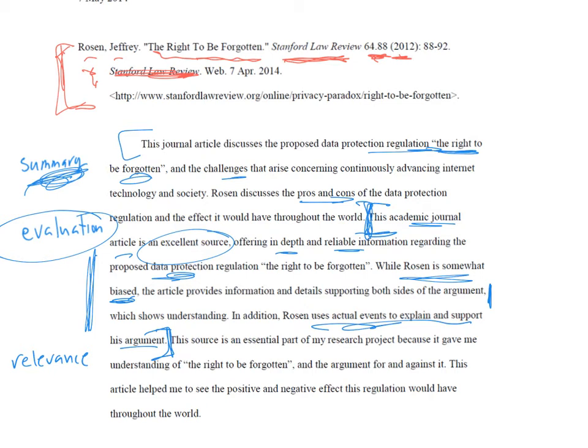Because of the timeliness of it, they may have less time to check the facts, so it may be less reliable in that sense. So there are things you want to take into account. The goal is that you show that you understand the different types of sources, the strengths and weaknesses of them, and be able to show that you can critically evaluate them. So that's the second part.